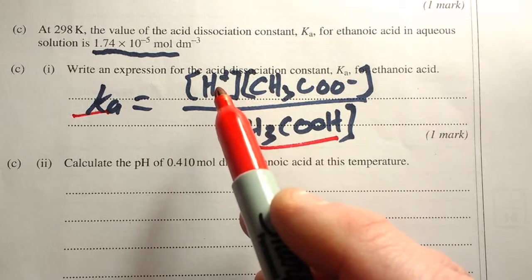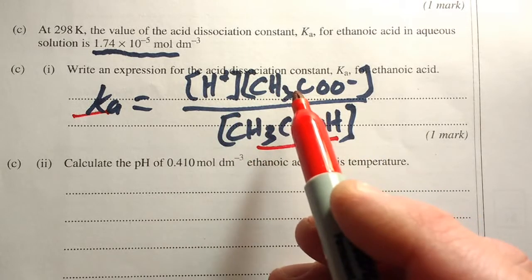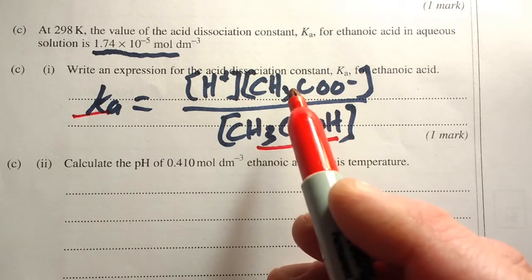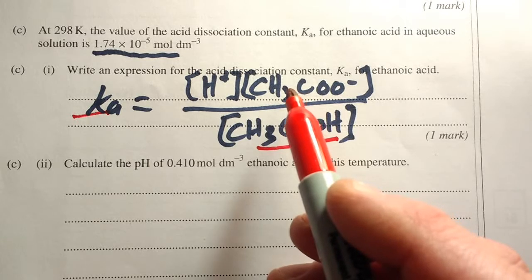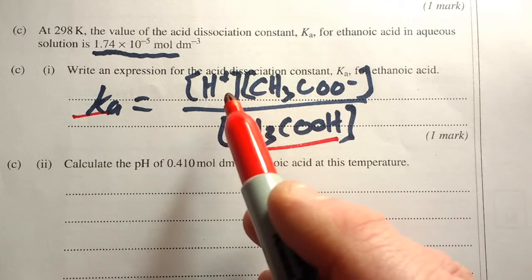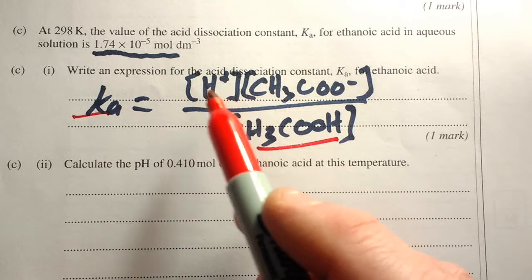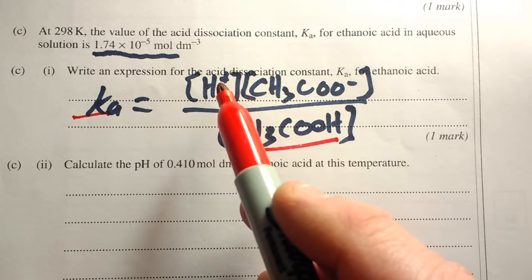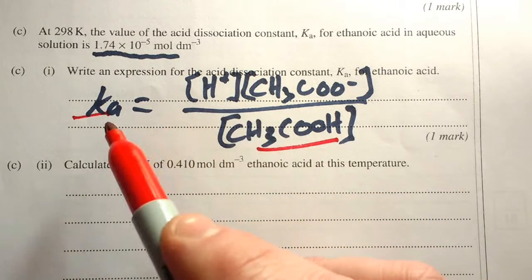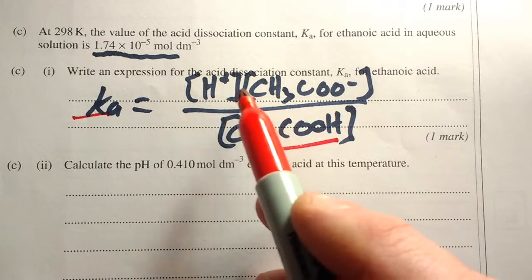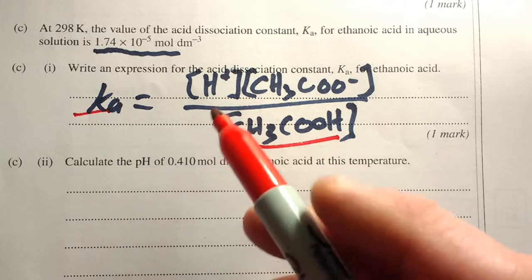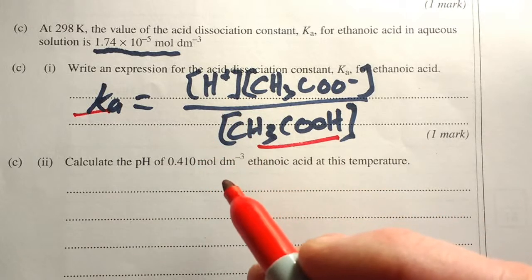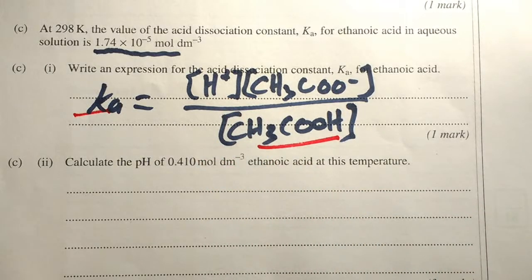And we know that the H plus ion concentration and the ethanoate ion concentration are going to be equivalent. So essentially we need to work out the H plus ion concentration squared, which would be the value at the top. So we'll work this out, we'll get the H plus ion concentration, and then we'll just minus log. So it should be fairly straightforward. So let's see how we get on.